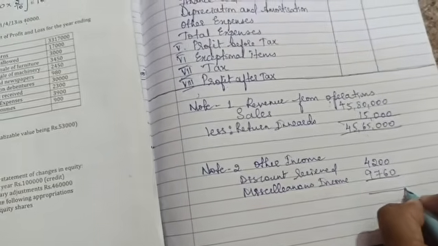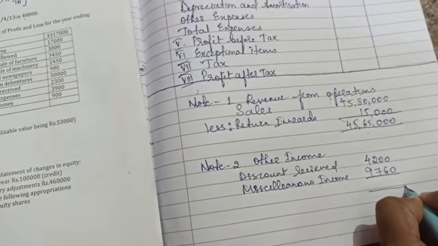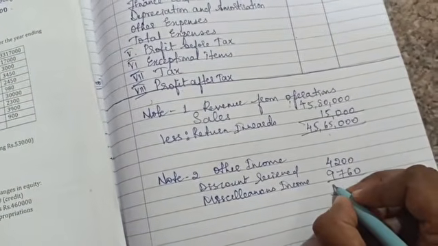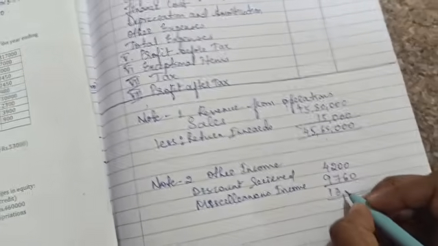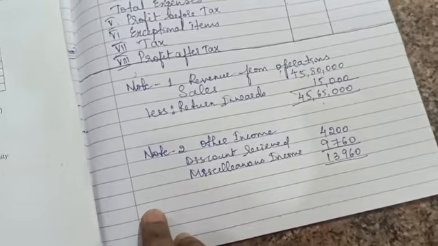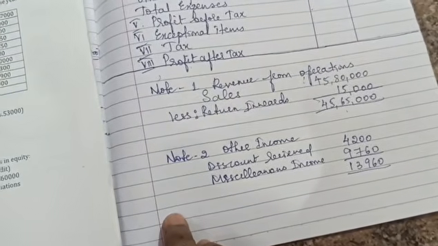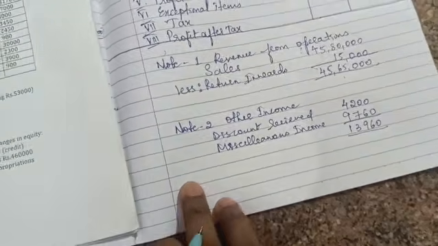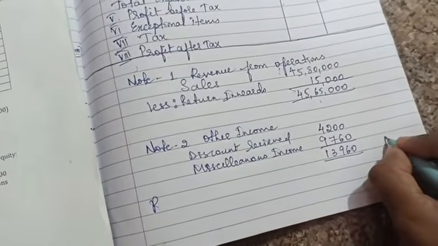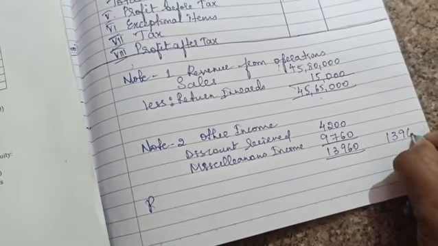So the total comes up to, no, we do have a few more items. Okay, I will just write this in the inner column. And we have one more item here. What is that? That is nothing but our provision for discount on creditors. Okay, we'll write this in the outer column. 13,960.